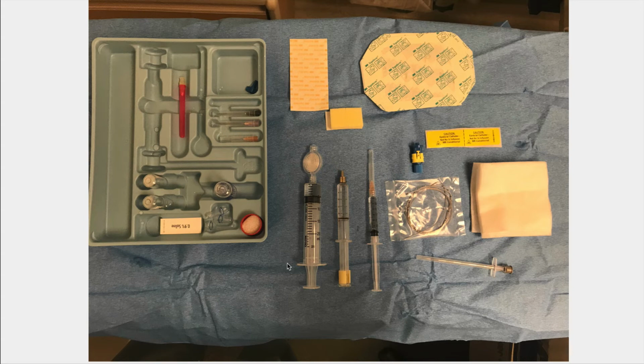But I've found that with muscle memory, if you open up your kit, you familiarize yourself with what's inside it, and you set everything up the same way every single time, you know exactly what you're reaching for, when to reach for it, and it really facilitates placing epidurals easily.